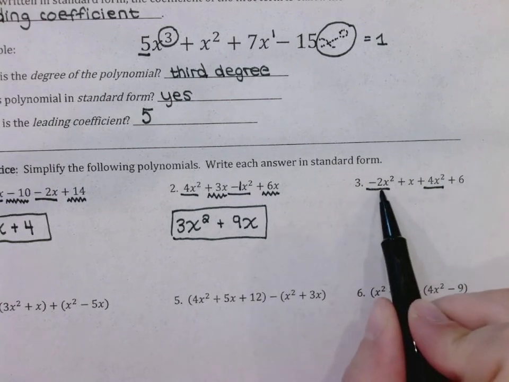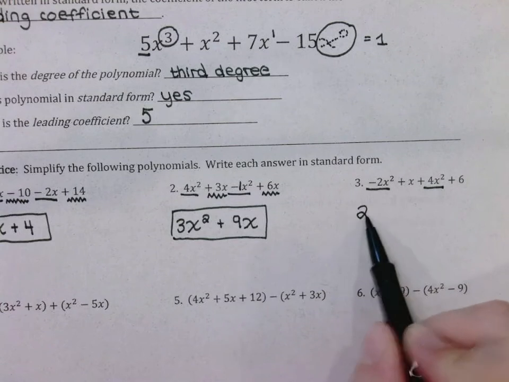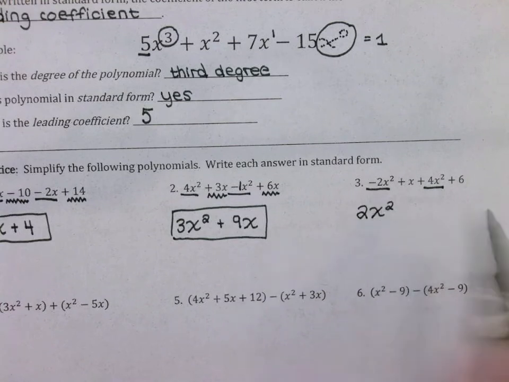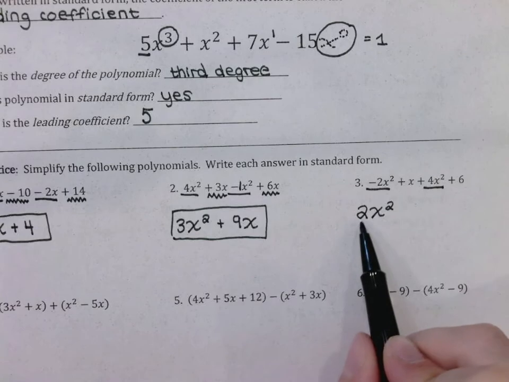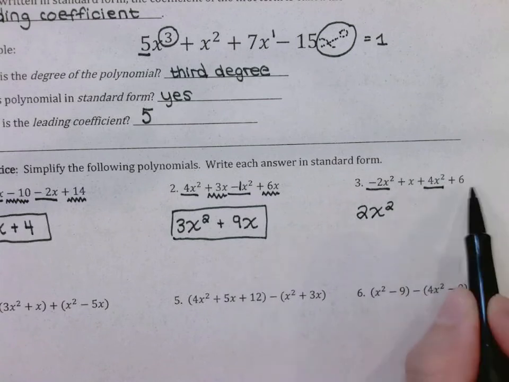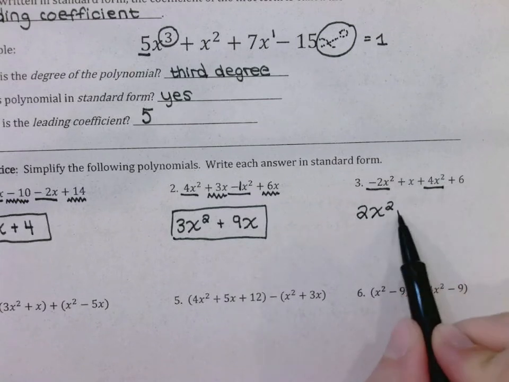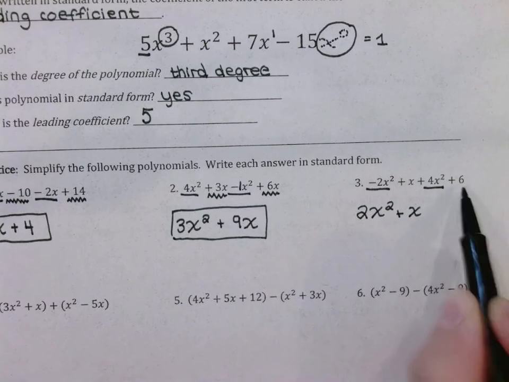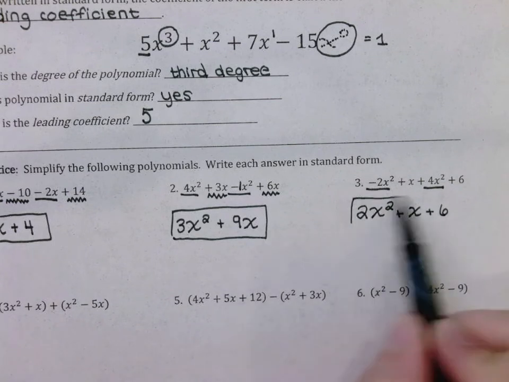Negative 2x squared plus positive 4x squared. That'll get us a positive 2x squared. That's because negative 2 plus 4 gives us this positive 2. And then since I can't combine these two, I'm just going to have to bring them down. So I'll bring down my plus x, and then I'll bring down my plus 6. That's all we can do there.